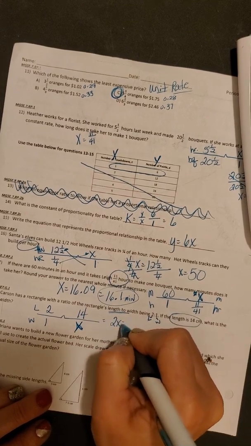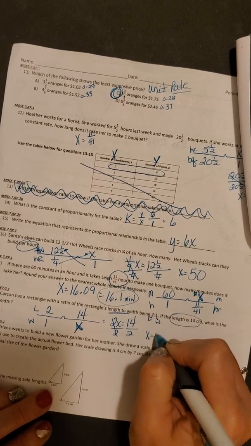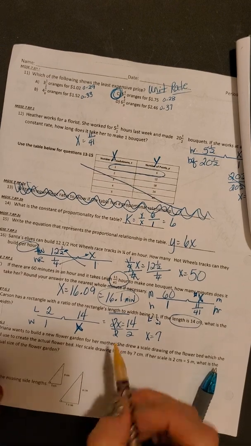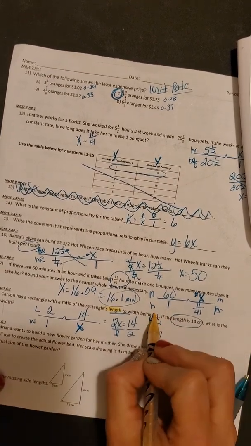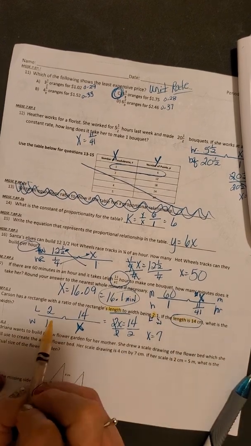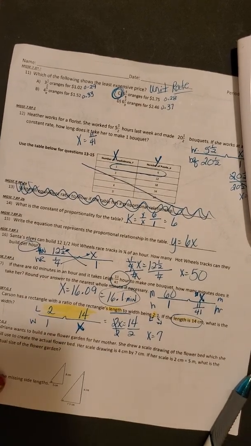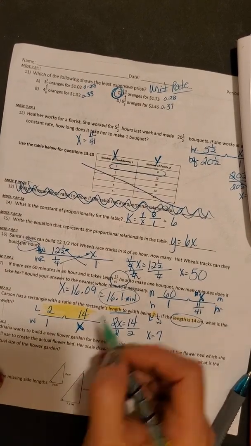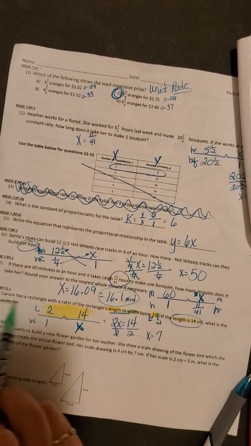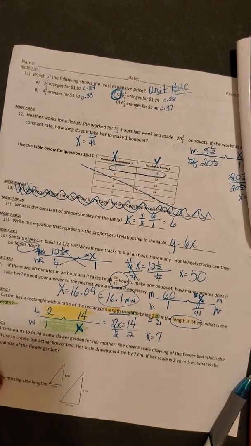So 2x equals 14. Divided by 2. X equals 7. Let's break that down a little bit more. This is your length. It told you the length. So we had to put all of our lengths in the same place. They had to be lined up. This is your width. And then it asked for the width. So all of our widths had to be lined up.